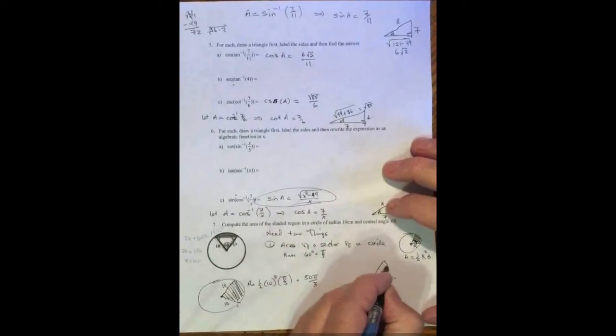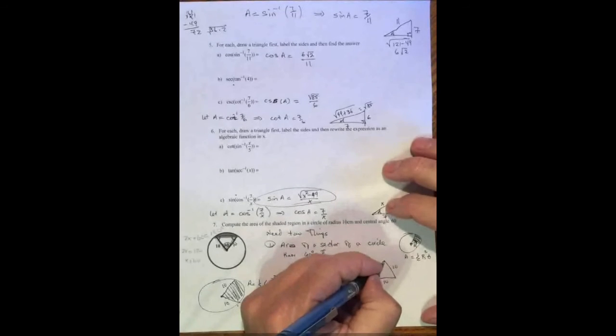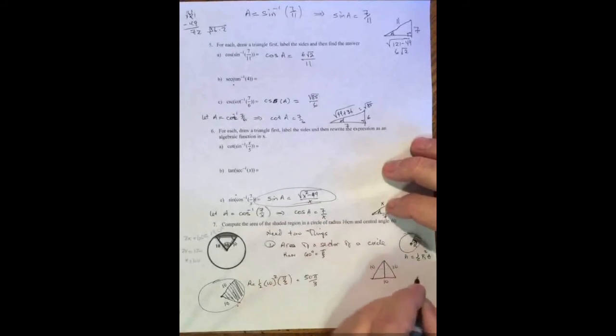So let's draw that. I'm going to turn it around a little bit. I've got an equilateral triangle. Each side is 10 centimeters. So look what I'm going to do. I need that height, don't I? The area is going to be 1/2 the base times this height, right? Well, since it is equilateral, I know that this is 5.